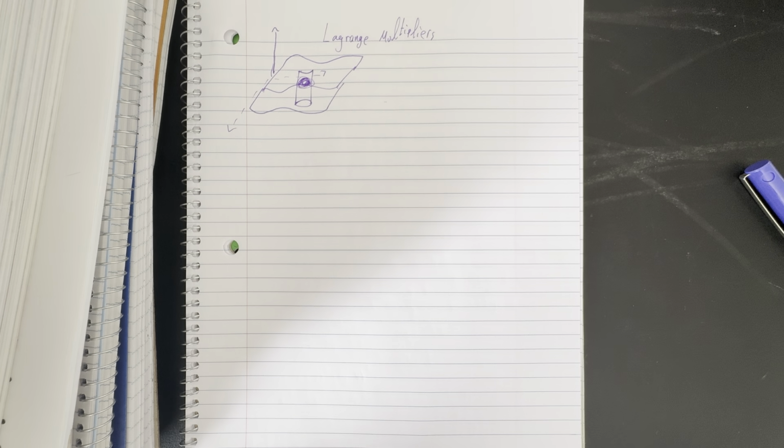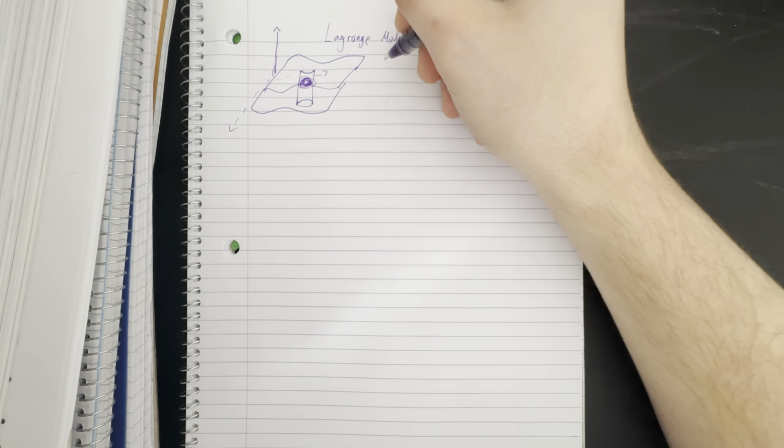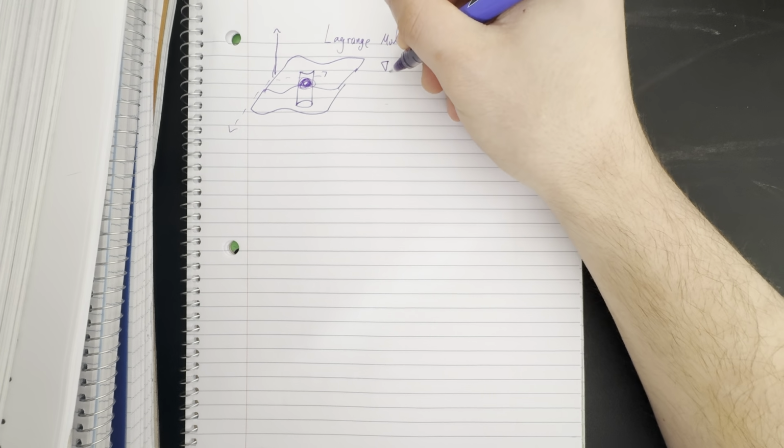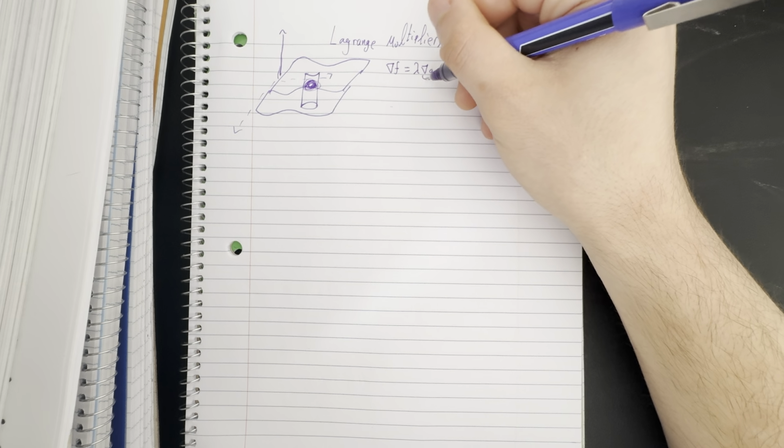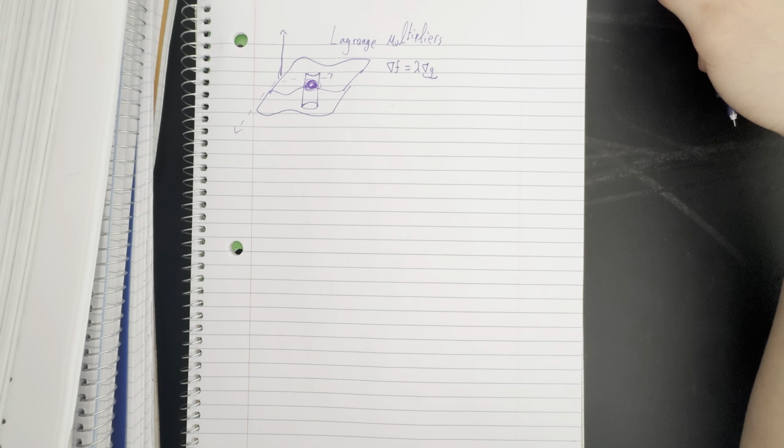This entire lesson depends on a relationship that goes a little something like this: the gradient of f, the function that you're constraining, is equal to lambda, a constant, times the gradient of g, which is the gradient of the constraint you've been given, which is a really interesting relationship.